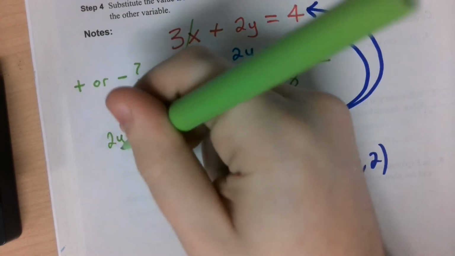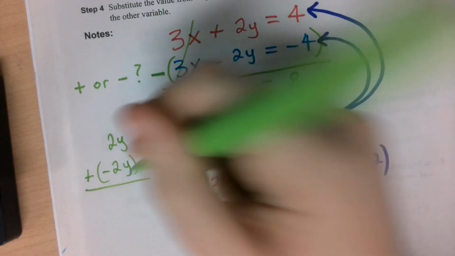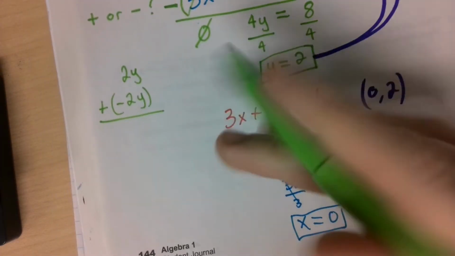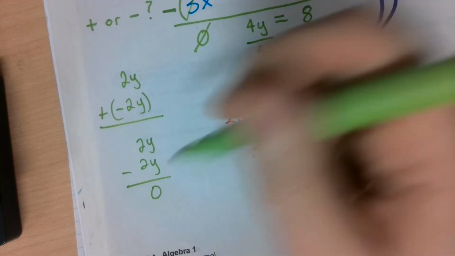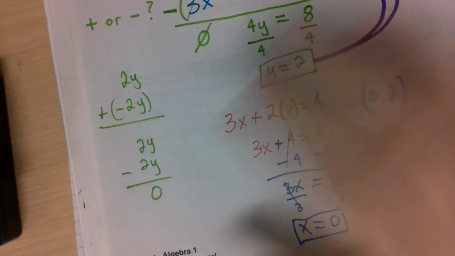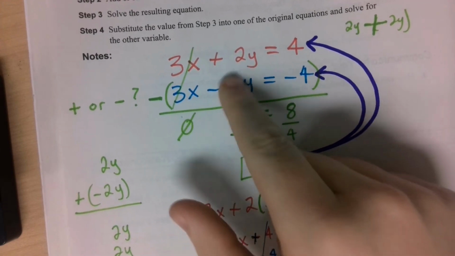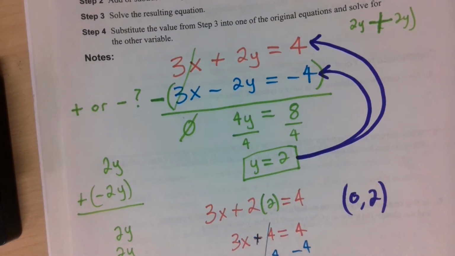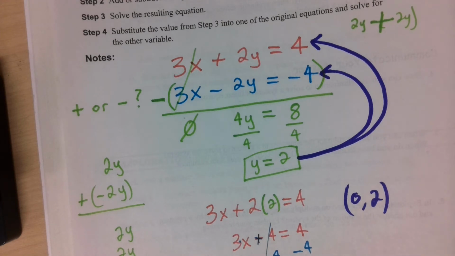In other words, what I'm saying is 2y plus negative 2y is the same as 2y minus 2y, which is 0. So it can go either way. Even if you have a positive coefficient and a negative coefficient, as long as they're the same number, you can eliminate them. To do eliminations, start off by looking for any similar coefficients, whether they're positive or negative.